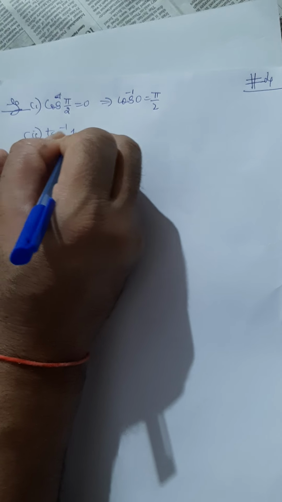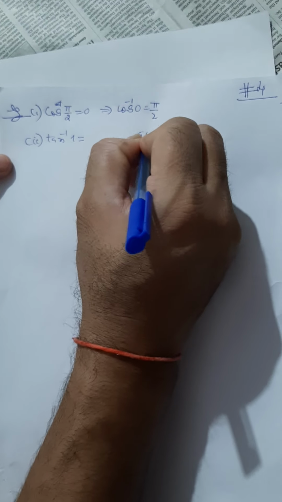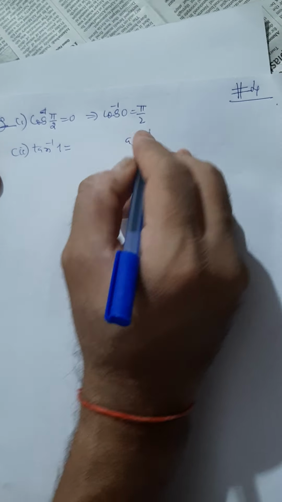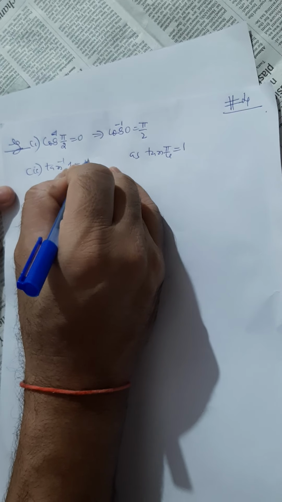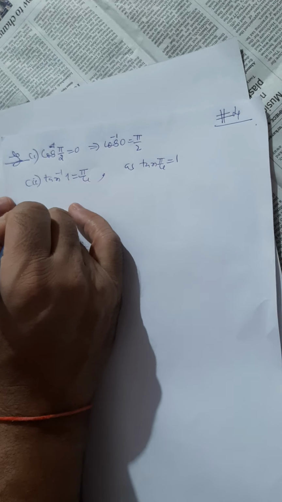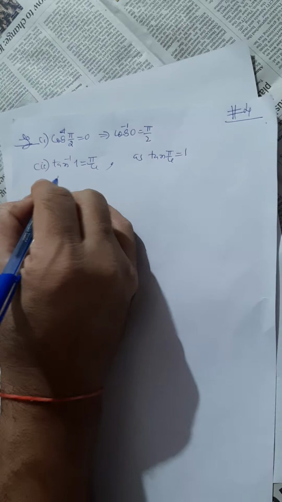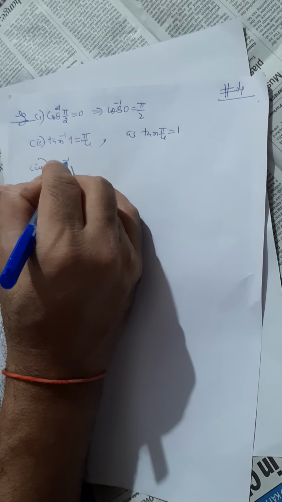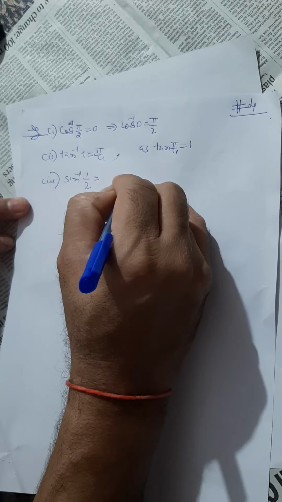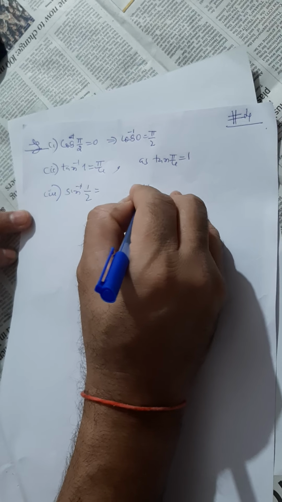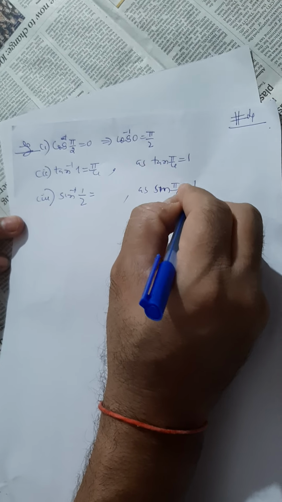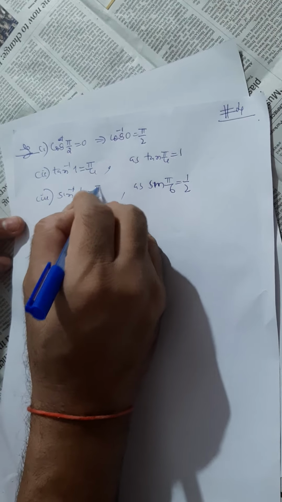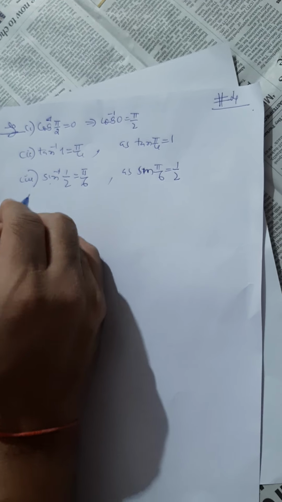Suppose I want to get what is tan inverse 1. So you find for what value of theta, tan theta becomes 1. So tan pi by 4 is 1. So you can say tan inverse 1 is pi by 4. Suppose we want sine inverse 1 by 2, for example. So question is, for what value of theta sine becomes 1 by 2? Sine pi by 6 is 1 by 2. So here it is pi by 6.